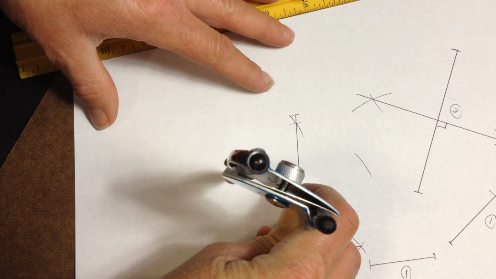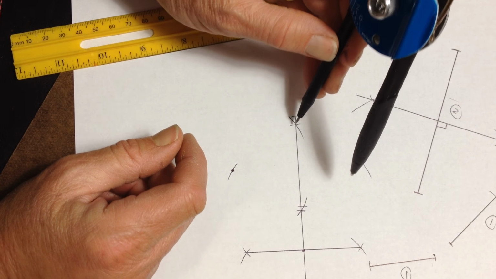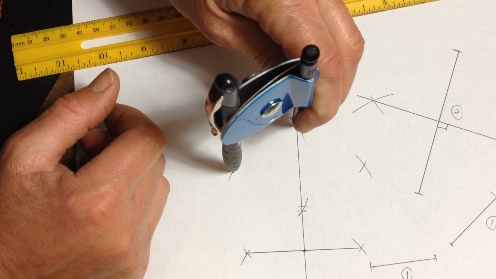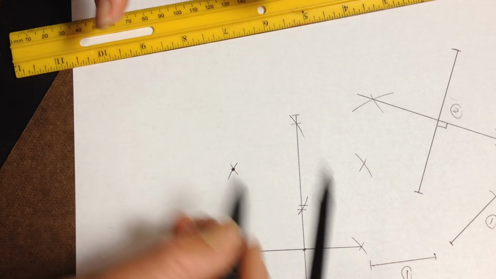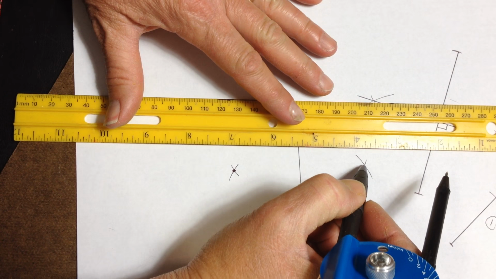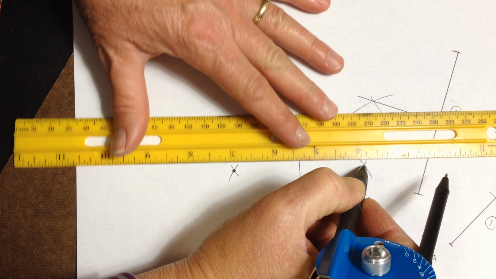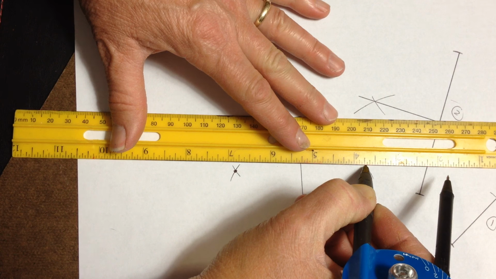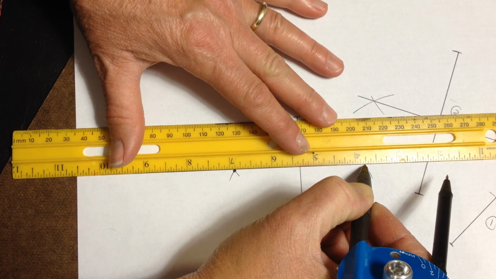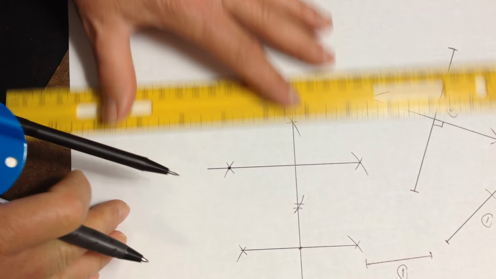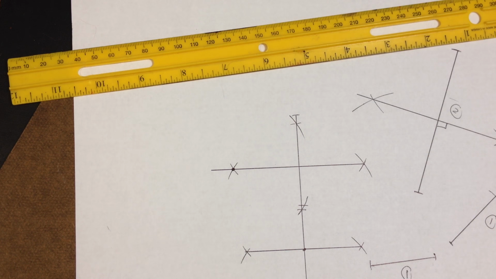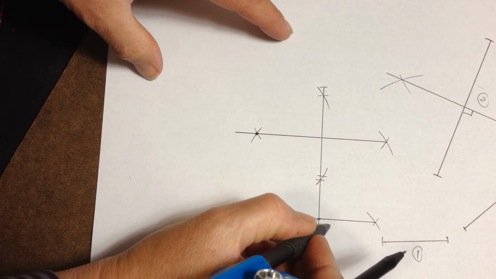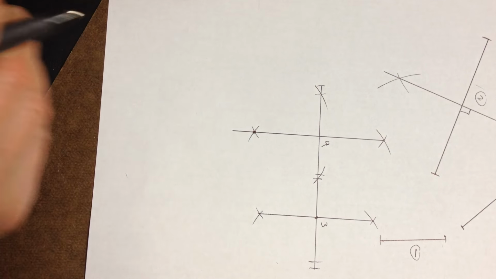Now it should go through that line. And I put my stick on that point. It should go through there. And then point or pencil tip on first, straight edge next, and then draw your line. Alright, the next one, so this was number 3, and that one was number 4.